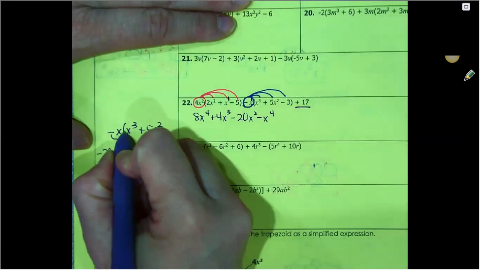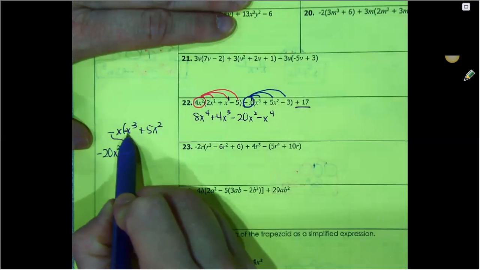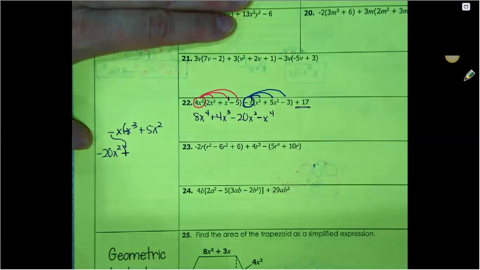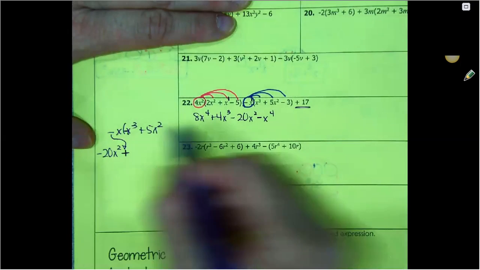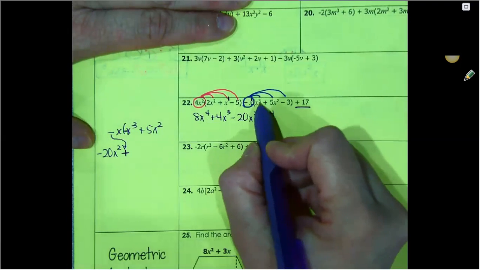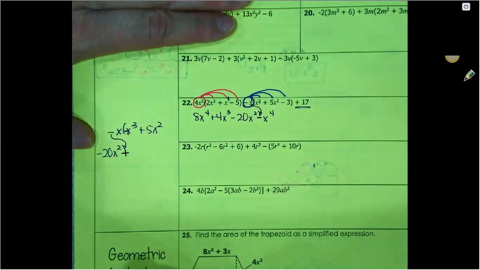Because if this were a negative, then what is a negative times a negative? Positive. So that would have been a positive sign instead. With this one, I did a negative times a positive, that's where I got that negative sign. Okay, does that make sense? Yeah. So if it were a positive, you'd put an adding sign.